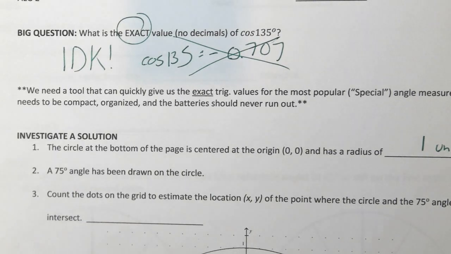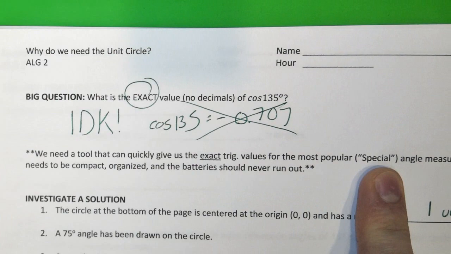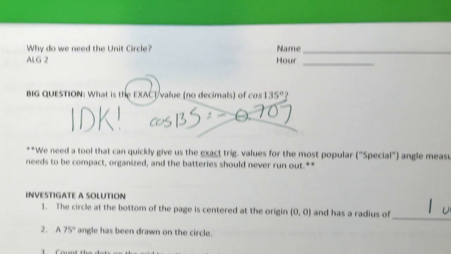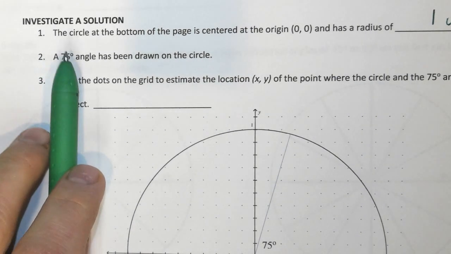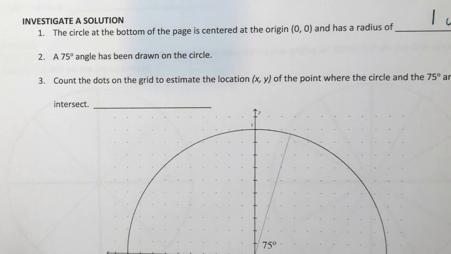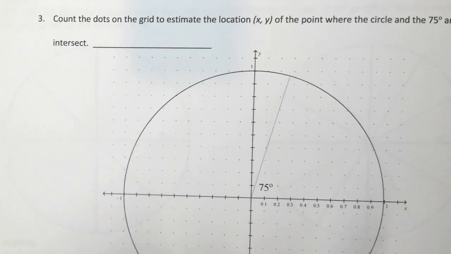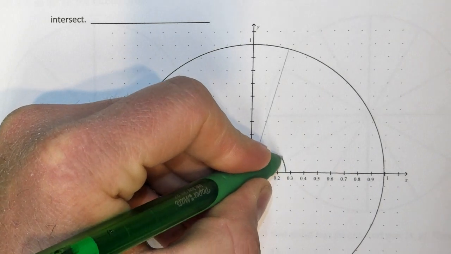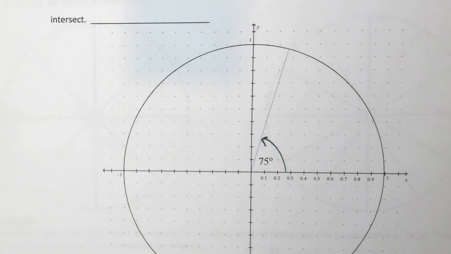Next, let's talk about angle measure. Earlier I was talking about popular or special angle measures, like 30s and 60s and 45s and 90s and how great they were. I have specifically picked a very unpopular angle measure for this section right down here, 75, and I'm doing that on purpose. So a 75-degree angle has been drawn here. Basically what we've done is we've started down here on the x-axis, and we've rotated counterclockwise, which is the standard direction for positive angle rotations, and we've rotated 75 degrees.